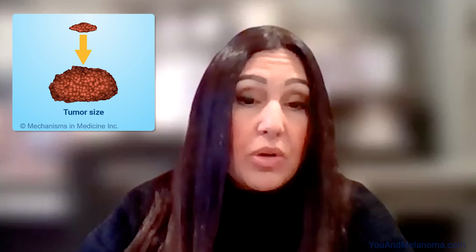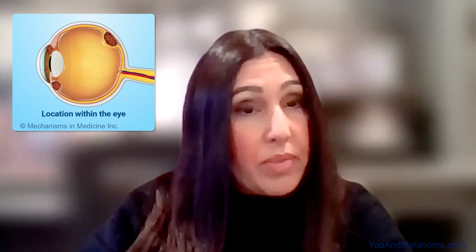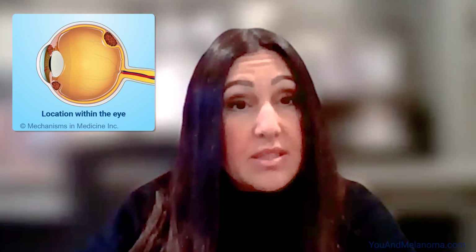And we really rely on a bunch of different types of information to try to gauge what someone's risk is. So I say, tumor size, so the stage of the tumor, whether or not it's affected certain parts of the eye, like the ciliary body, we know that increases the stage of some tumors. Whether or not it grew outside of the eye, something called extraocular extension. So these are all features of the tumor itself.